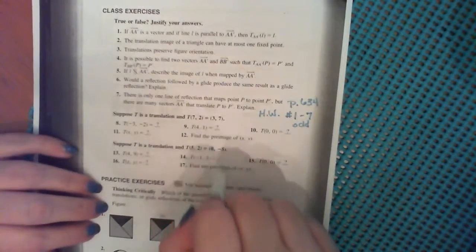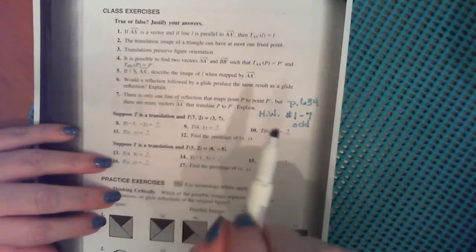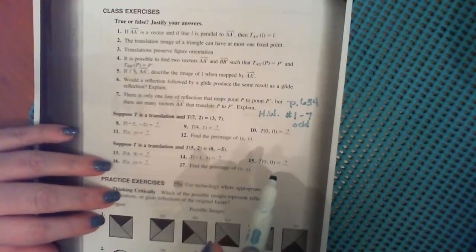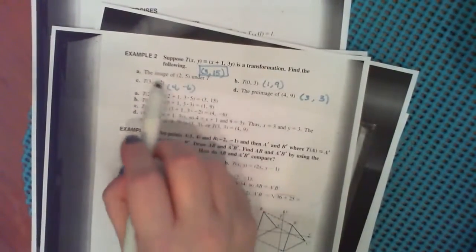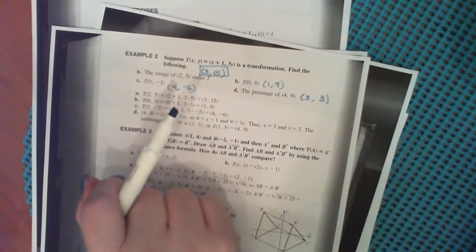Understand that everything that we're talking about today is good information for you to know. Probably not going to make it on the test. I might have a problem up there about translations as far as you finding one, where I tell you a translation and I ask you about a couple of them, what it would be, but it's not going to get any harder than that on a test.